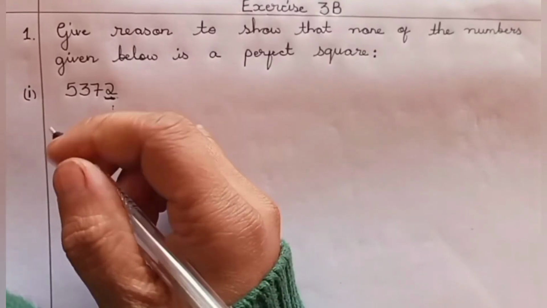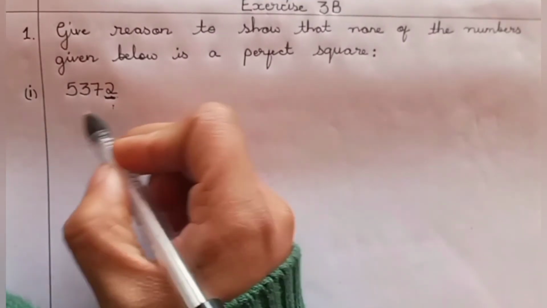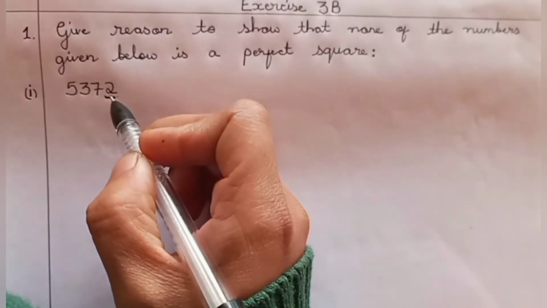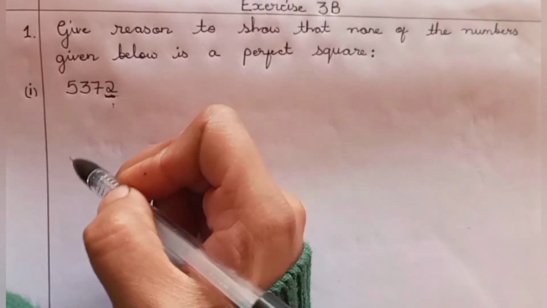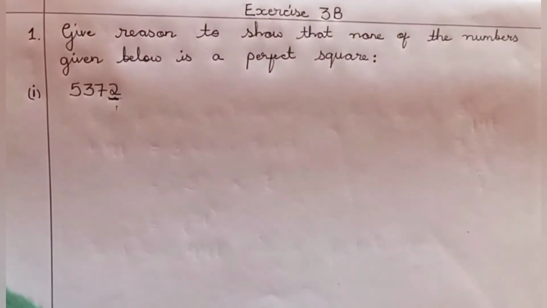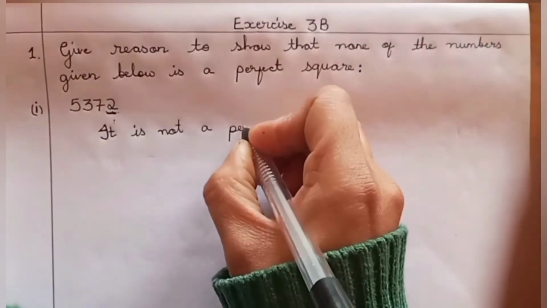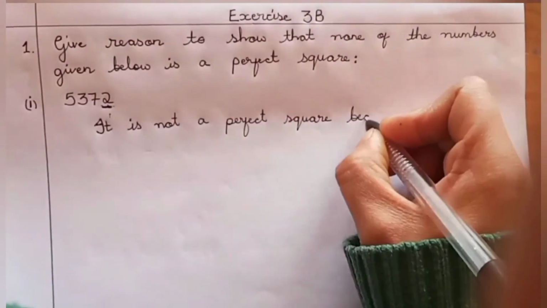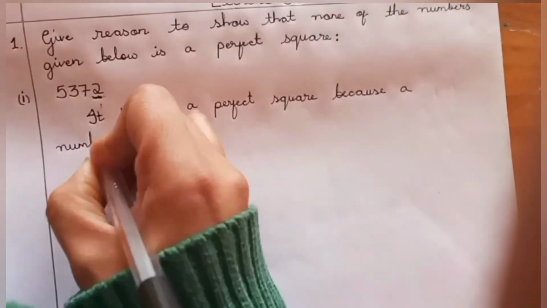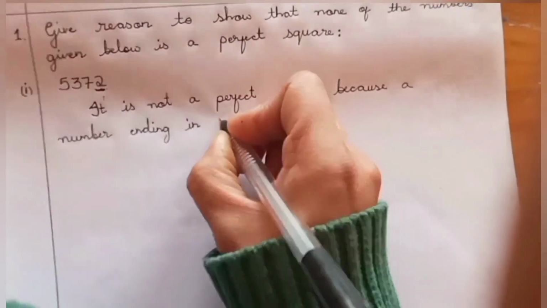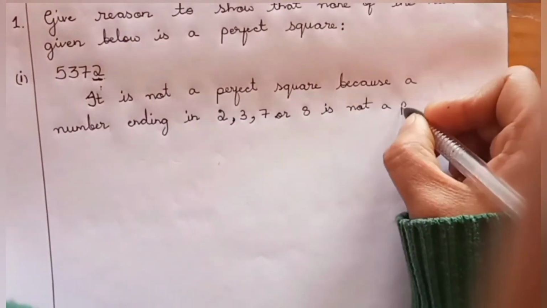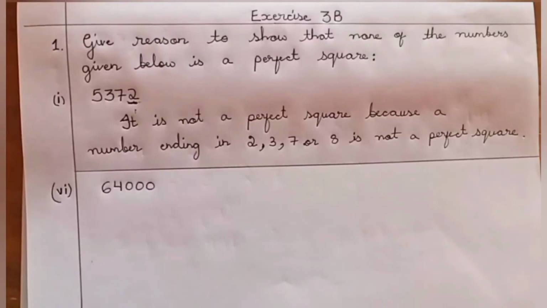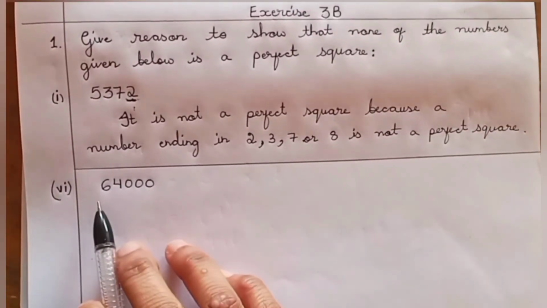So this number given to us is not a perfect square because it ends in 2. So how will you write the answer? You will write, it is not a perfect square because a number ending in 2, 3, 7 or 8 is not a perfect square.